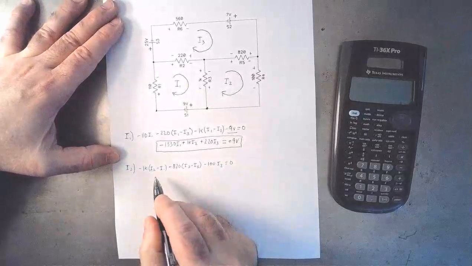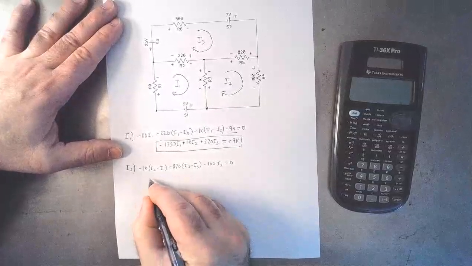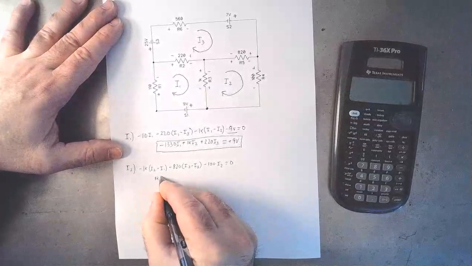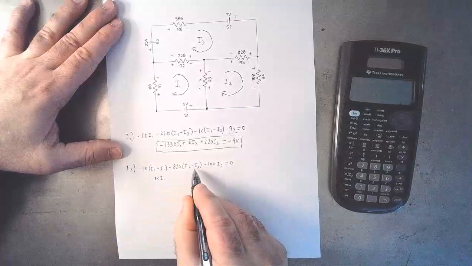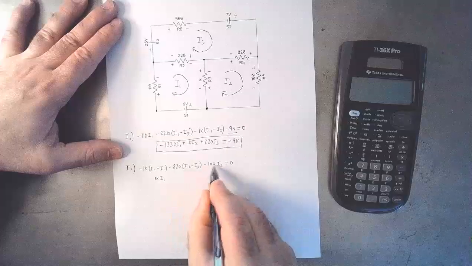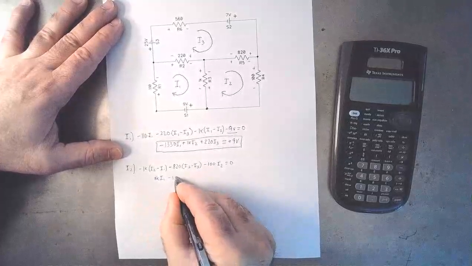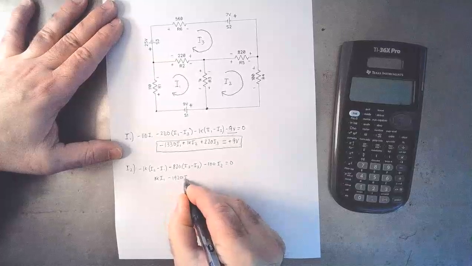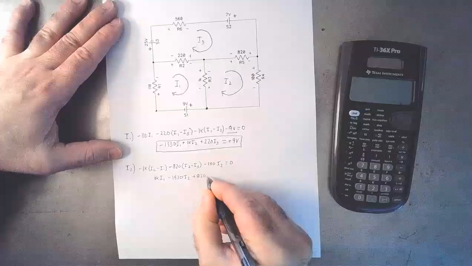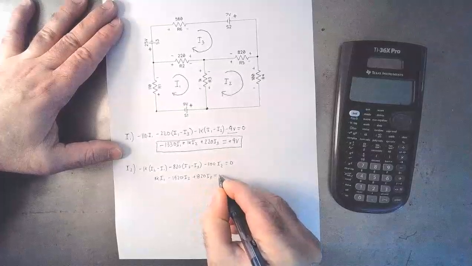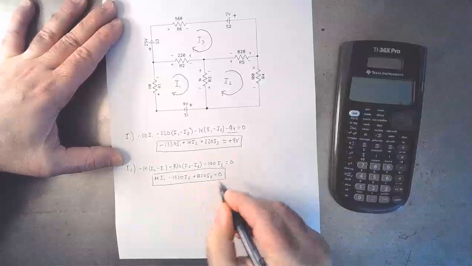So let's put this equation into standard form. So I'm seeing 1K I1. How many I2s do we see? I see minus 920, so minus 1920 I2. And then I see plus 820 I3. That equals 0. There is my second equation in standard form.